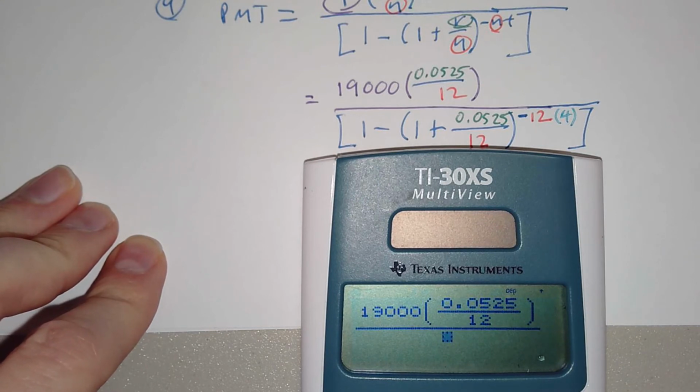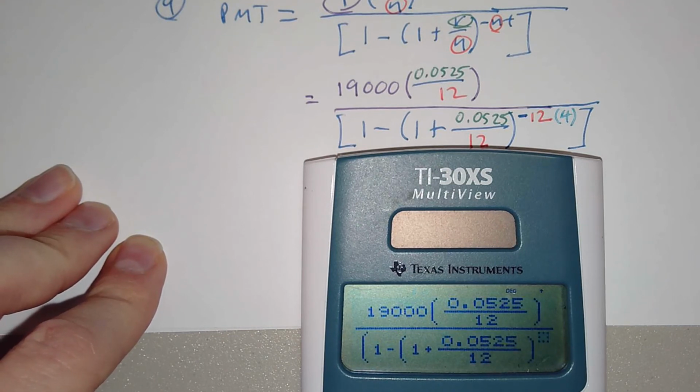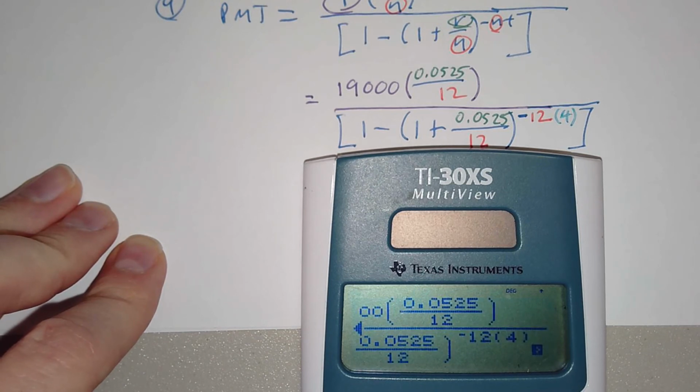And then we're going to go to the bottom, parentheses, 1, subtract, parentheses, 1 plus fraction key, 0.0525 over 12, close the parentheses, caret key, now remember, use the negative sign next to the enter key, 12, parentheses 4, hit your down arrow, your right arrow, close it off.